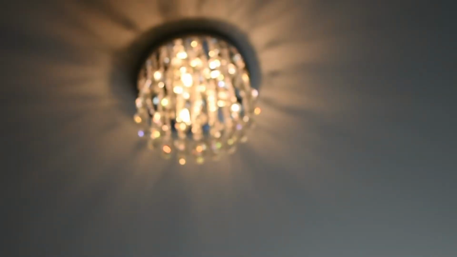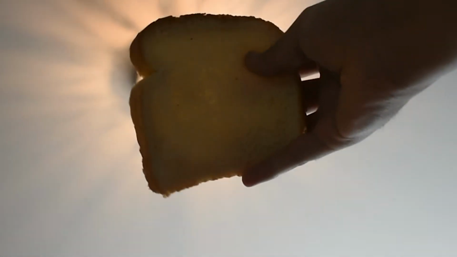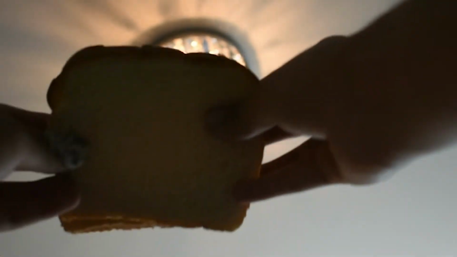Imagine holding your sandwich up to a light. With one or two slices, you might see some light coming through. But with each additional slice, the sandwich becomes more and more opaque.